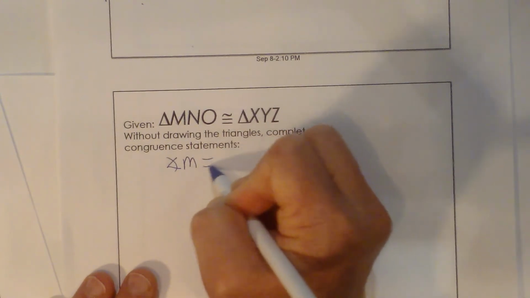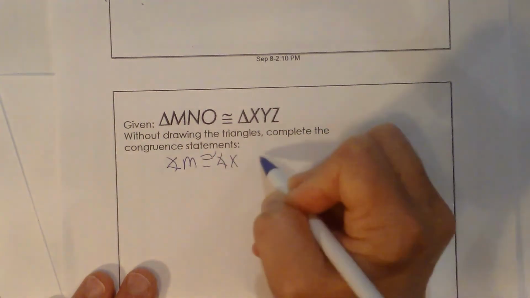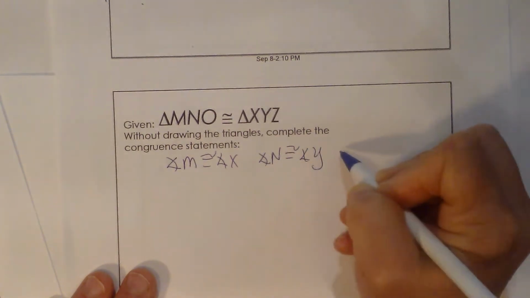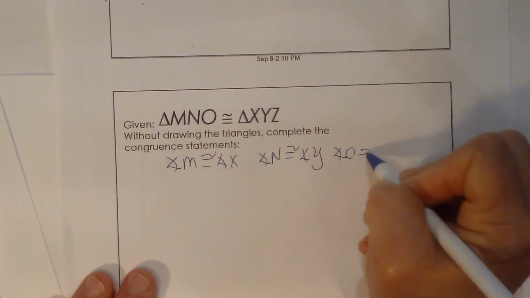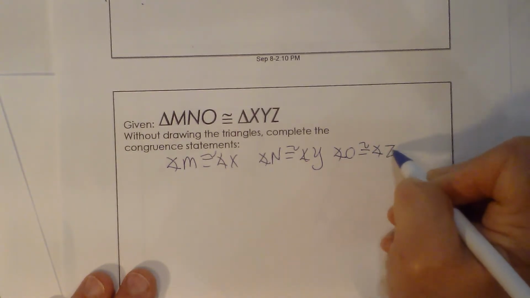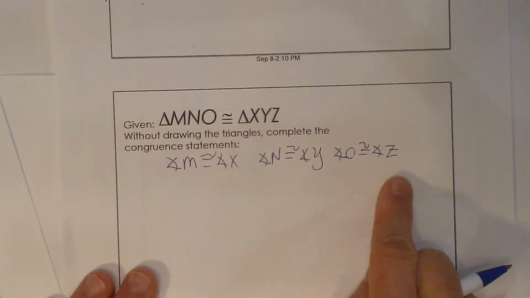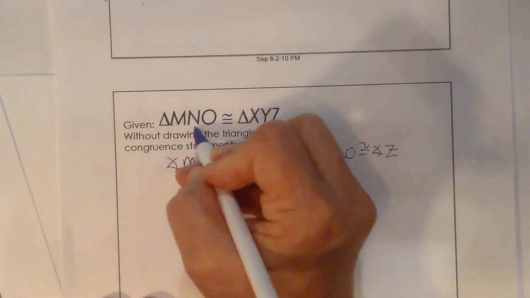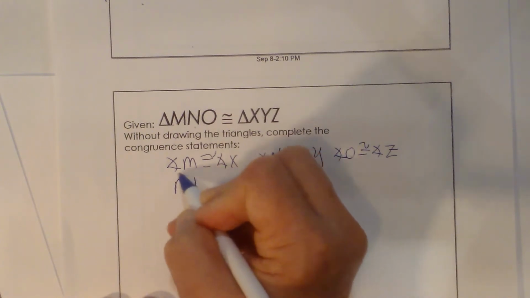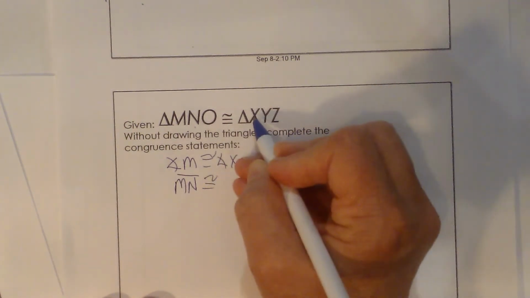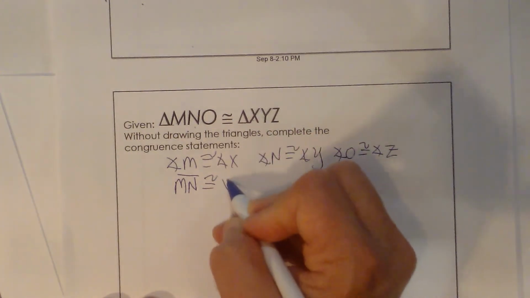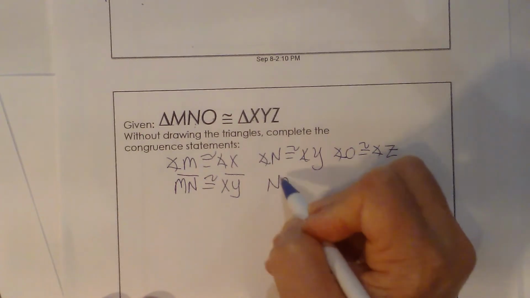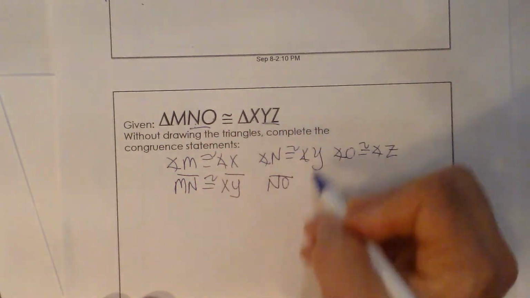Angle M has to be congruent to angle X. Angle N has to be congruent to angle Y. And angle O has to be congruent to angle Z. So there are my 3 congruent angles looking at the order. So what sides would be congruent? Well, MN, naming them in order, has to be congruent to XY, the first 2 in this, naming this triangle. And O, that segment, has to be congruent to YZ.